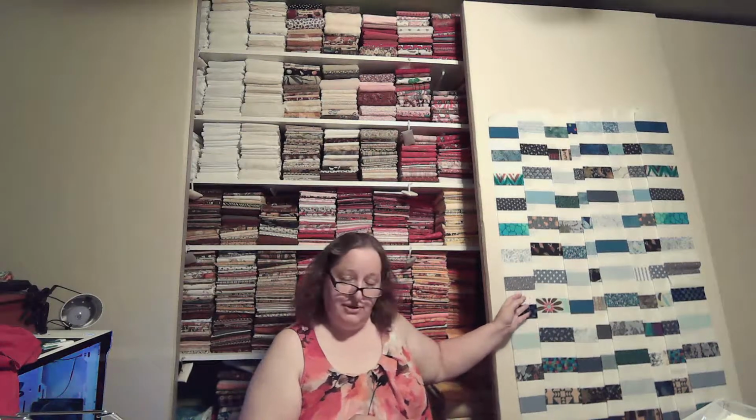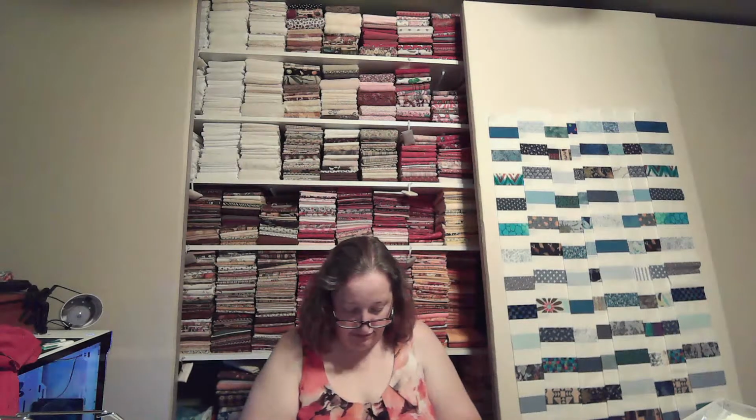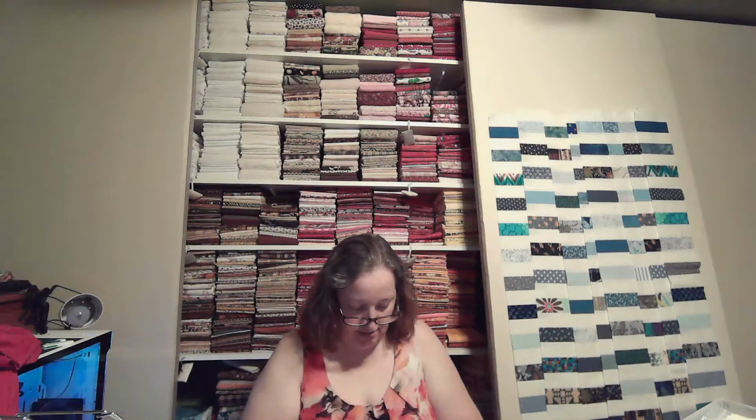If you didn't see the earlier episode, these strips I was supposed to cut at 6.5, but I grabbed the wrong ruler. I have a ruler that's 6.5 by 24 and one that's 6 by 24. And I grabbed the 6 instead of 6.5. What difference does that make? It means my quilt's going to be a little bit shorter, but it doesn't make any difference. They're all cut at 6, and we're good to go. Okay?